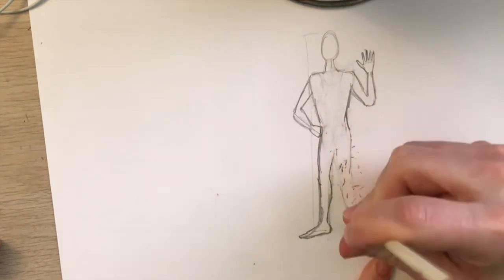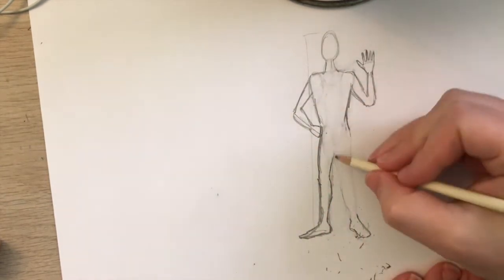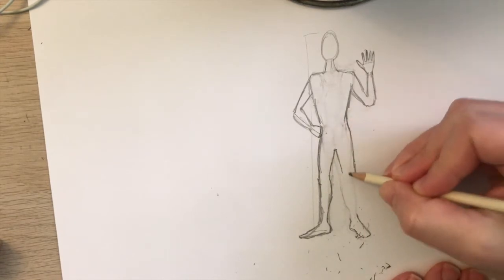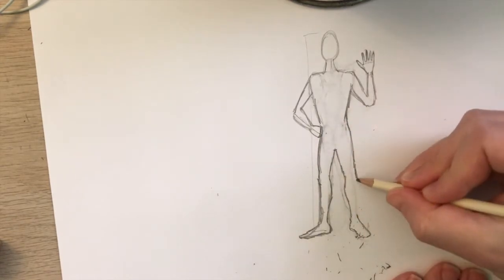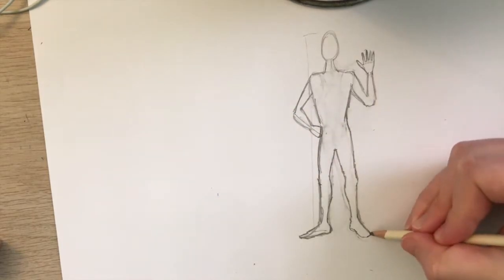And it looks like I didn't leave quite enough space in that hip area for both of those legs to be, so I'm stretching it out just a little bit. Now this person can comfortably stand a little bit better.